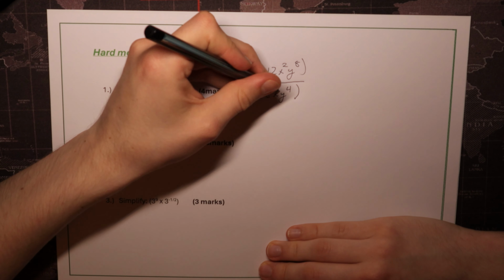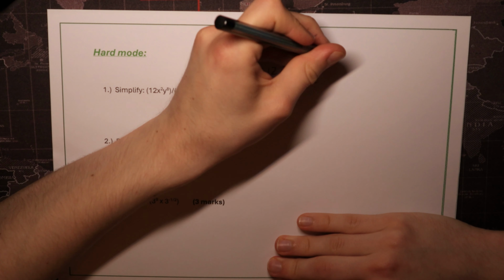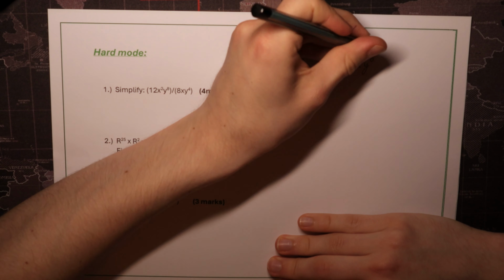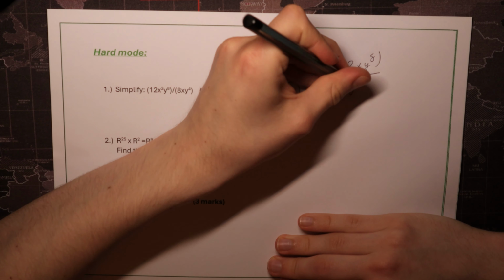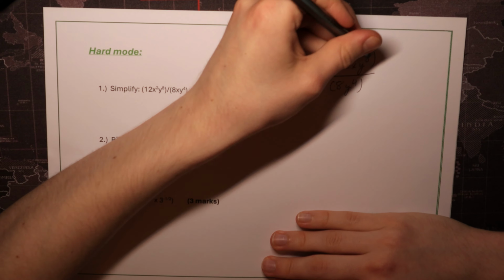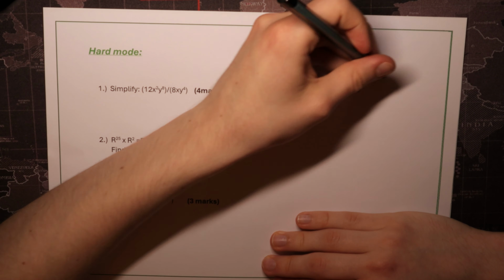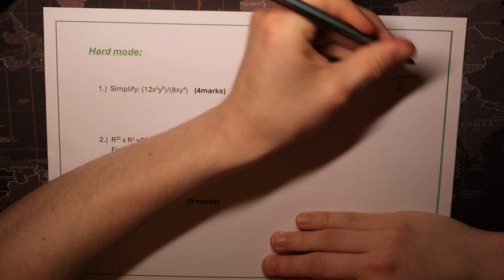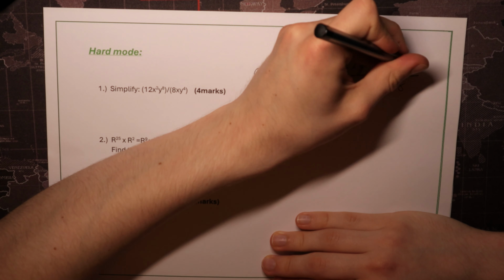Obviously, you can take that x out and you can take one x out of x squared, giving you, again, your brackets, 12x y to the 8, over 8y to the 4. Then we can do that again with the y's, so we take y to the power of 4 out of y to the power of 8, so we just do 8 take away 4, you get 4, so therefore we've taken them out from the denominator, or your lower section of the fraction, so you've got 8, and then you've got 12x, y to the 4 of course.